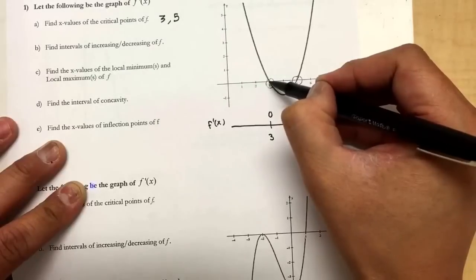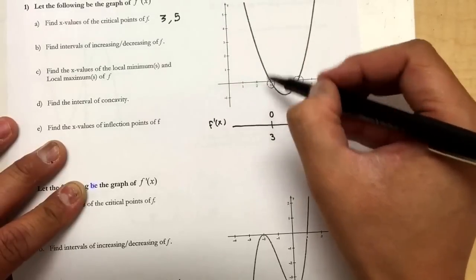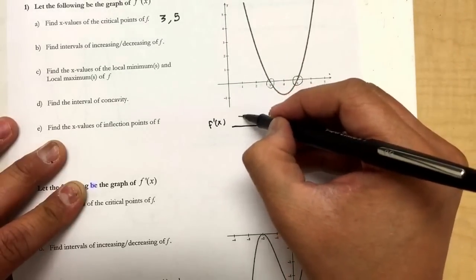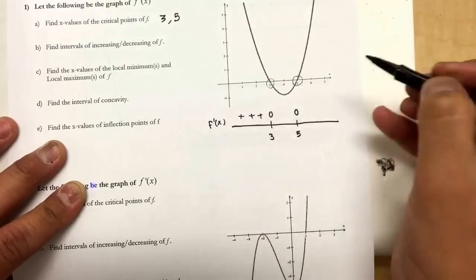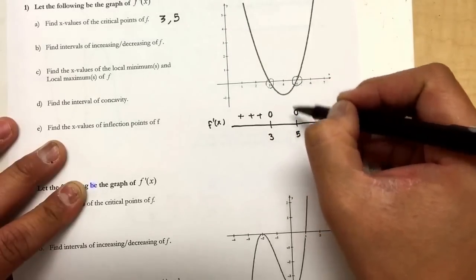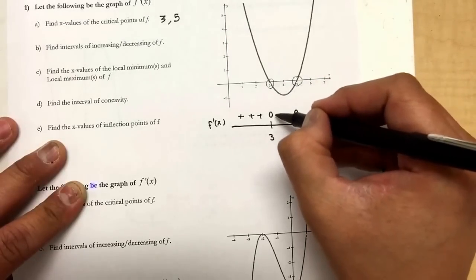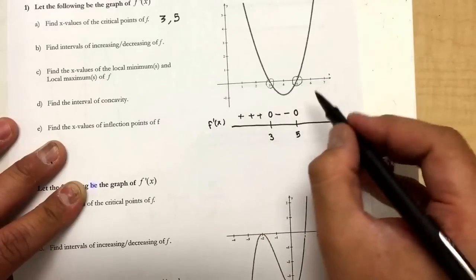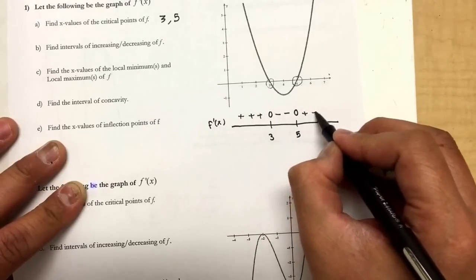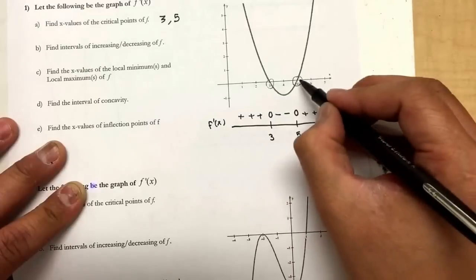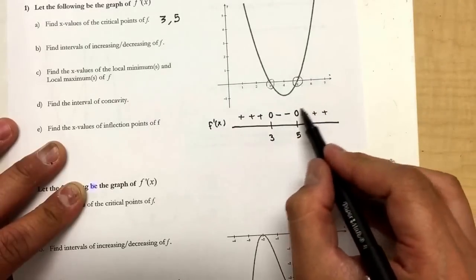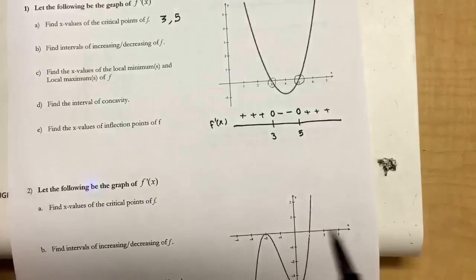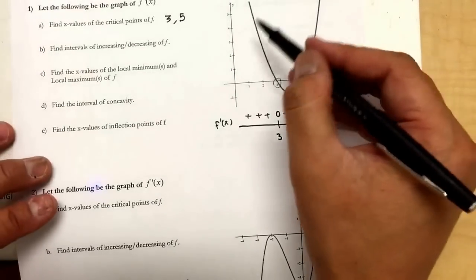Since the graph is above the x-axis, that implies that it is positive. Between 3 and 5, it is below the x-axis. That implies that the derivative is negative. And then to the right of 5, it is above the x-axis, and that implies that it is positive. And that helps if you don't want to look at the graph.